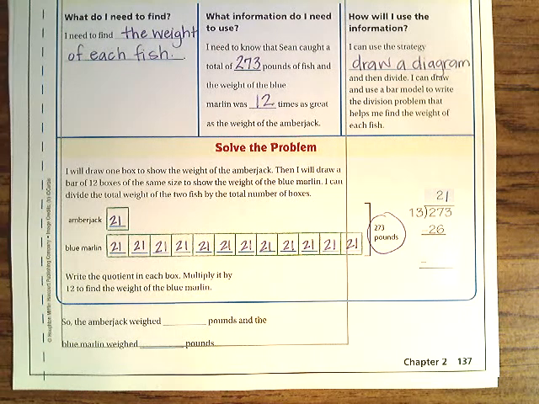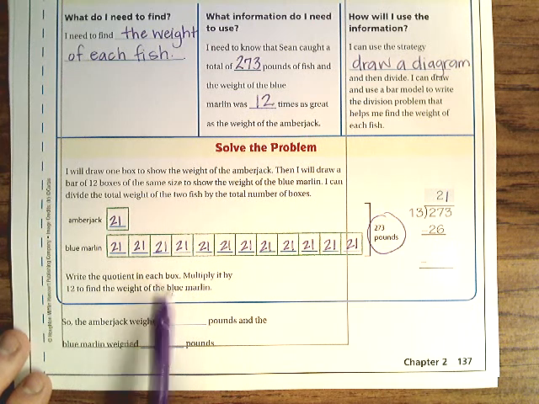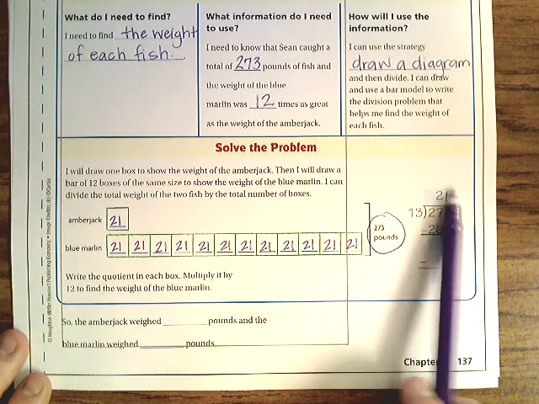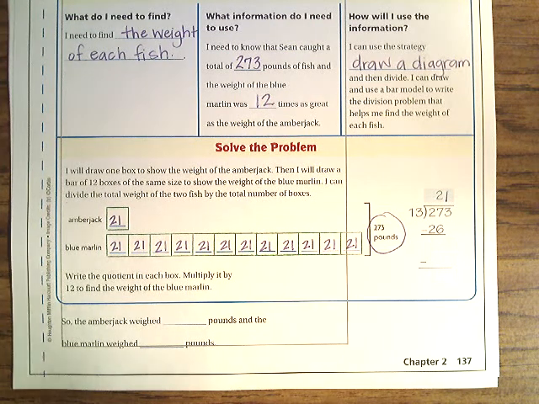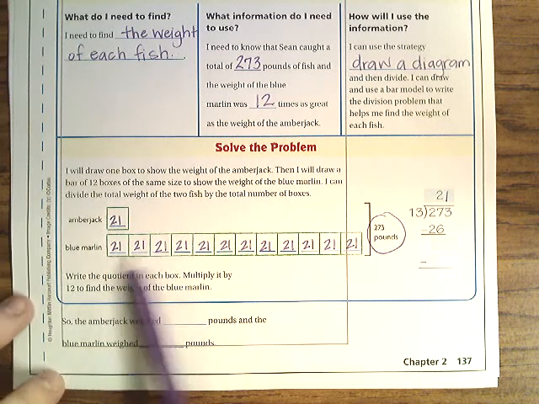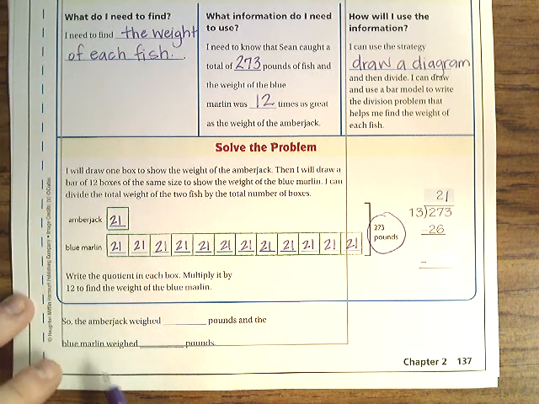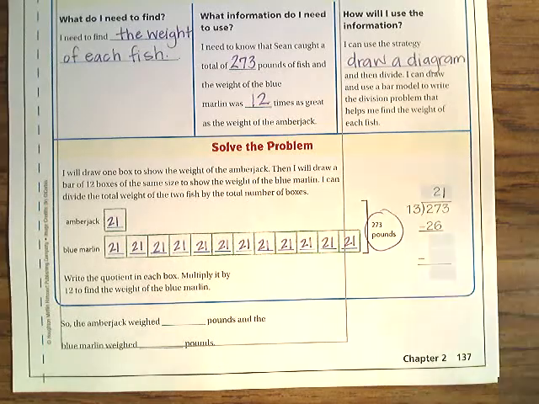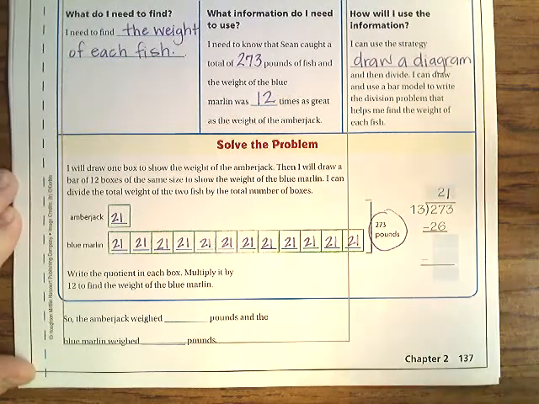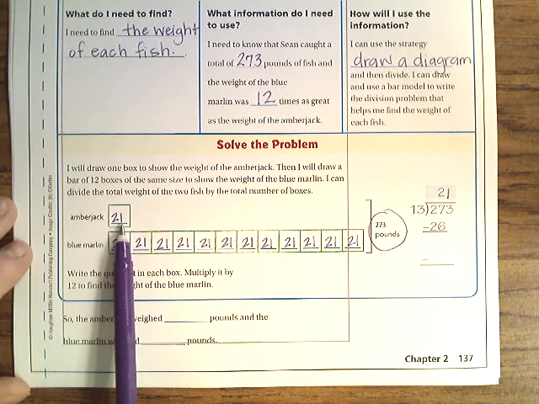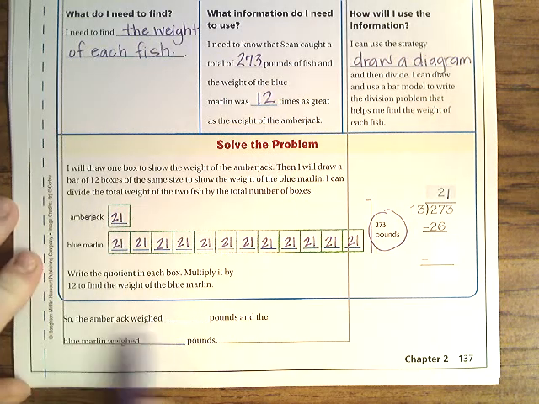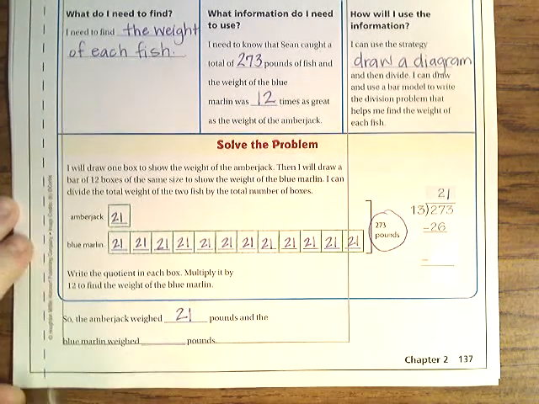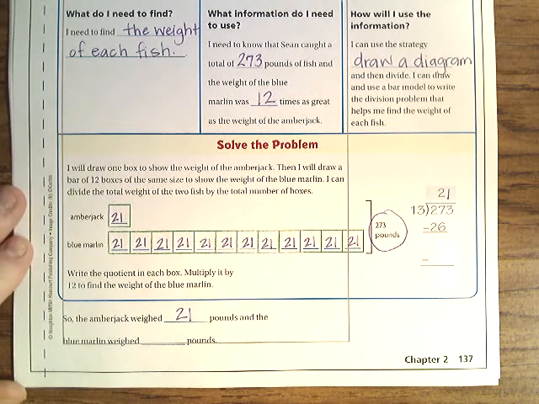Okay. So it told us to write the quotient in each box. The quotient was 21 because that's the answer to our division problem. So we wrote 21 in each of the boxes. And then what we're going to do is take that 21 because we're trying to figure out how much the blue marlin weighed and how much the amberjack weighed. Well, first of all, the easiest part about this, I'm going to zoom in just a little so we can see this better. The nice part is we already know how much the amberjack weighed, right? It weighs 21 pounds. There's one box, 21 pounds. So the amberjack weighed 21 pounds, and the blue marlin weighed, well, this is where things get tricky.